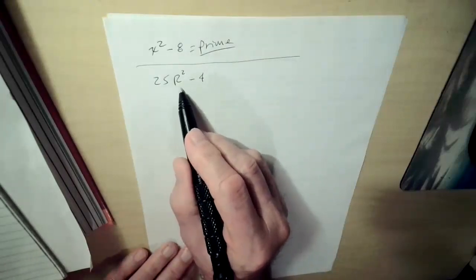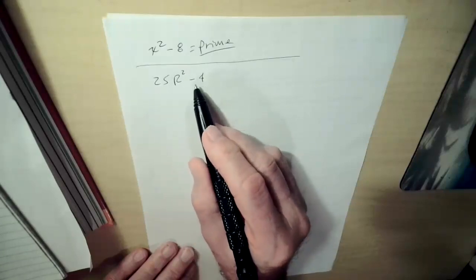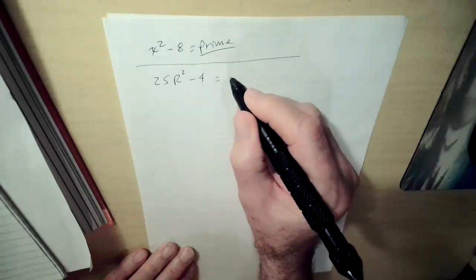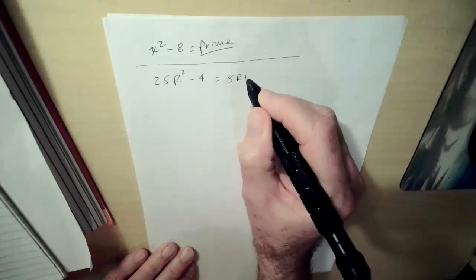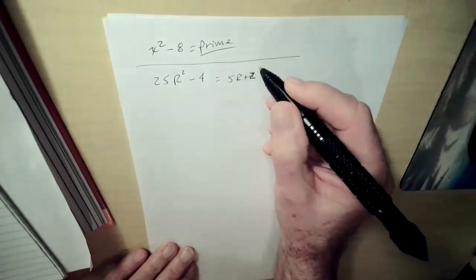25r squared minus 4. Now, is this term here a perfect square? Yes. Is this a perfect square? Yes. Is it the difference of? Yes.